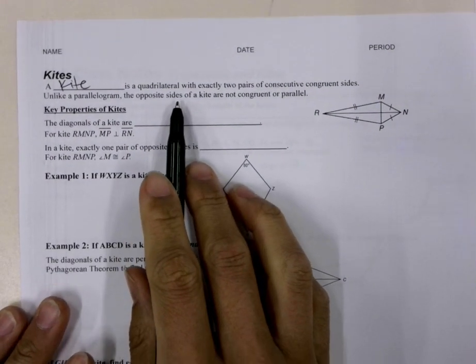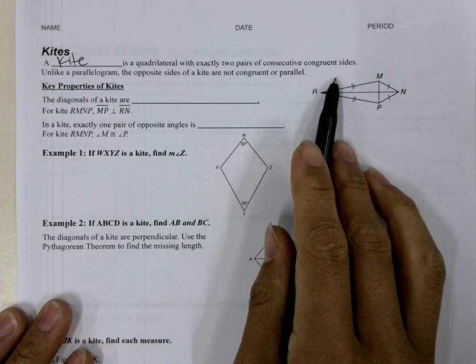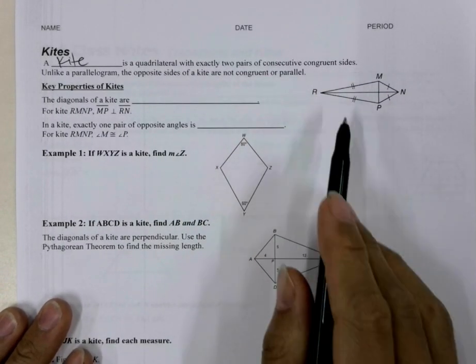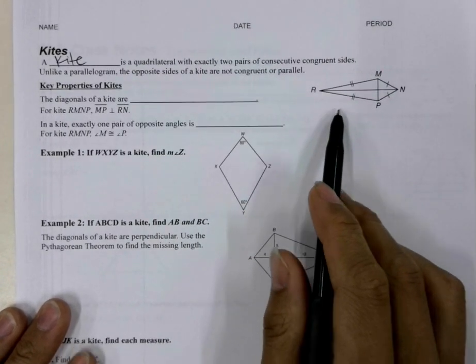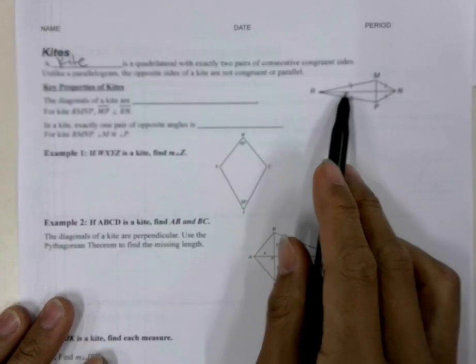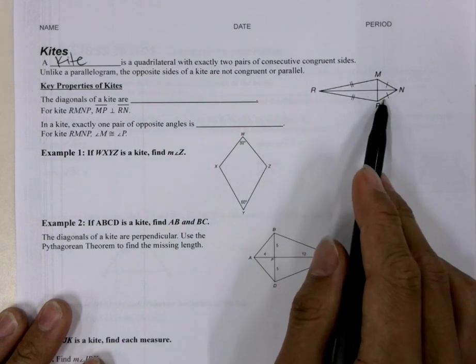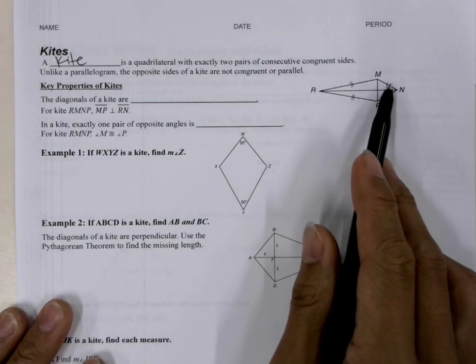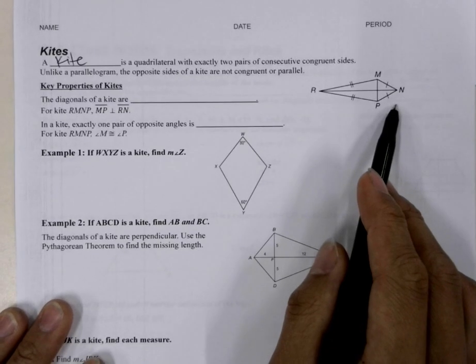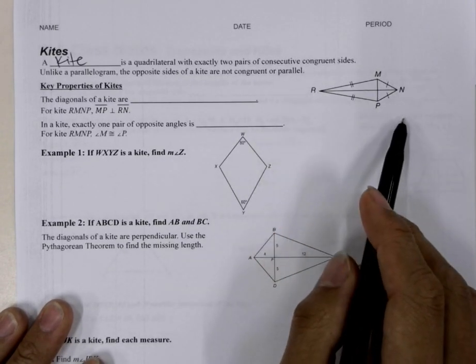All right, so let's come over here to kites. A kite is a quadrilateral with exactly two pairs of consecutive congruent sides. So here's our kite, and we have these two consecutive sides, and they're congruent, and these two sides are consecutive, right next to each other, and they're congruent. And so this here is a kite.